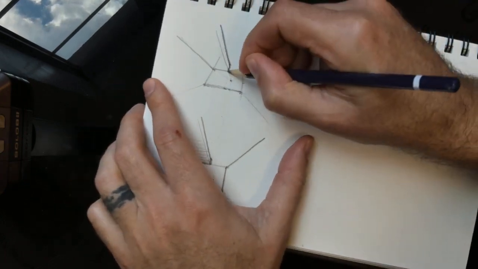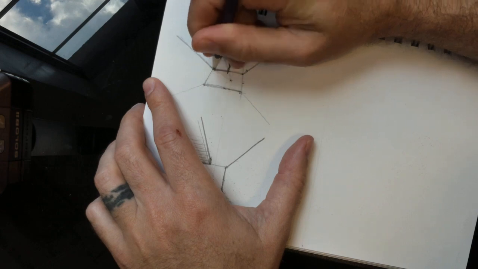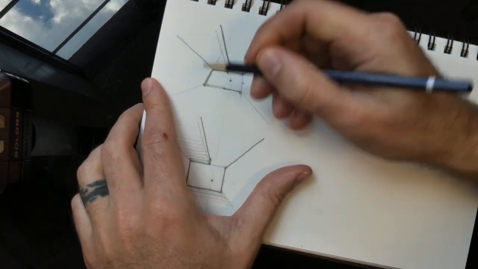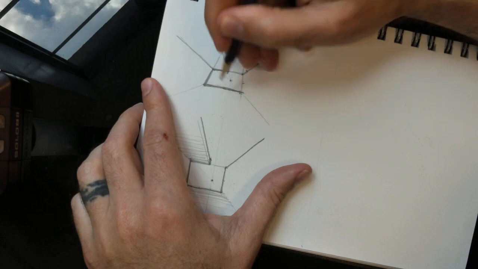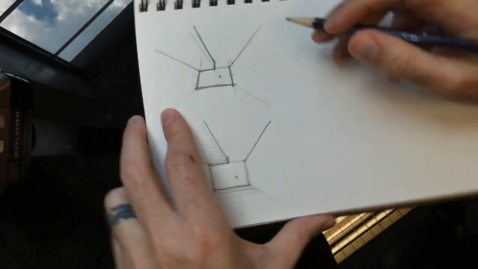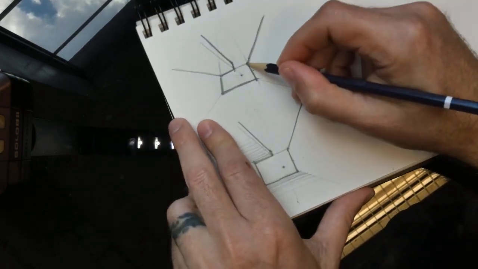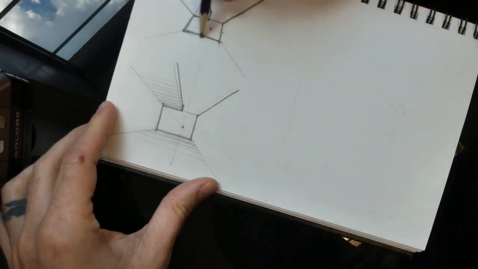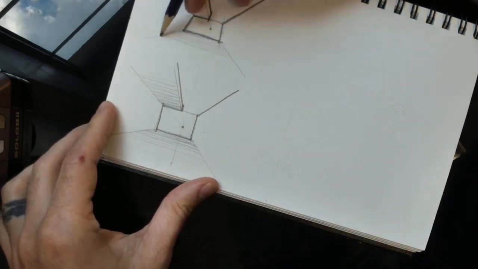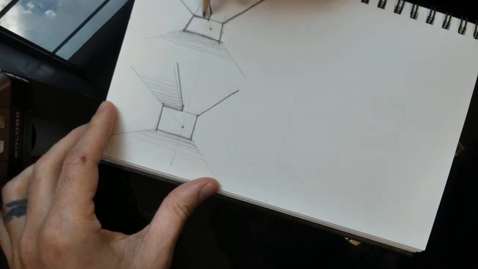Heavy line weights. Okay, if I want to come back in, I could still do the same. Just a tone, a couple walls to get something to punch.